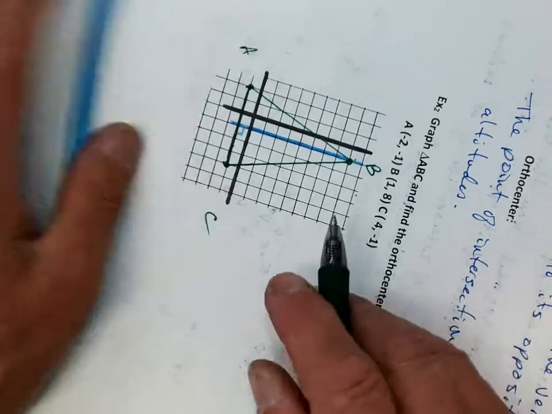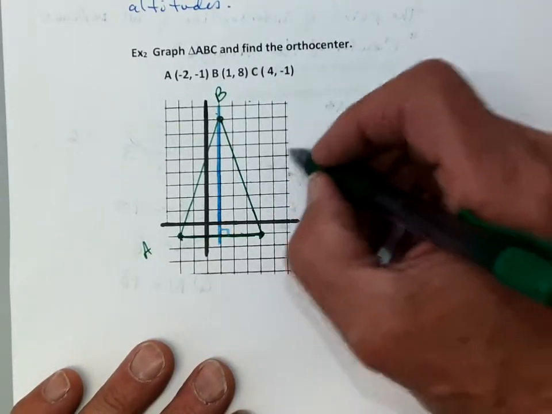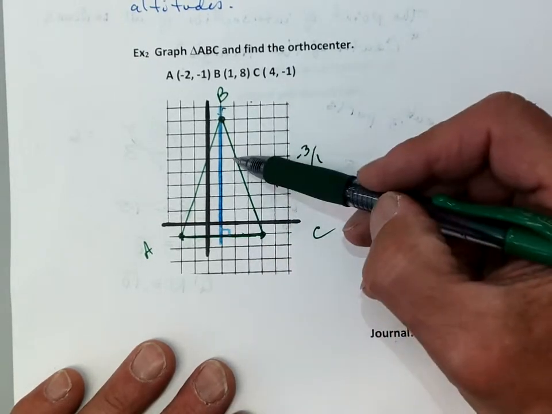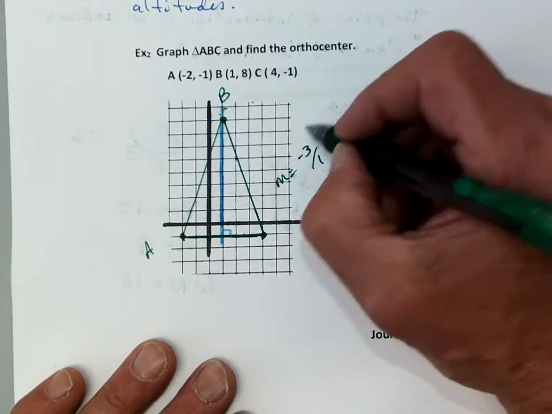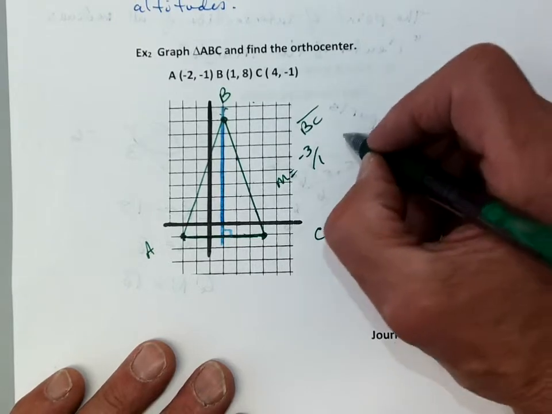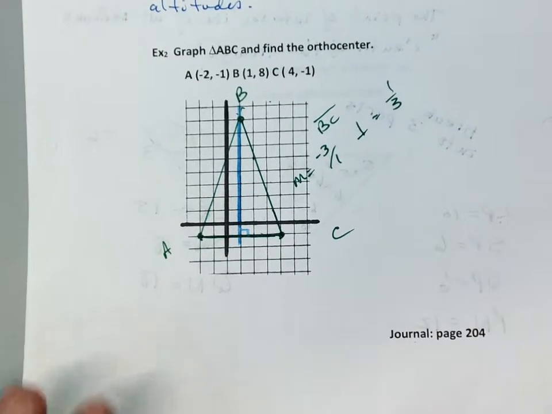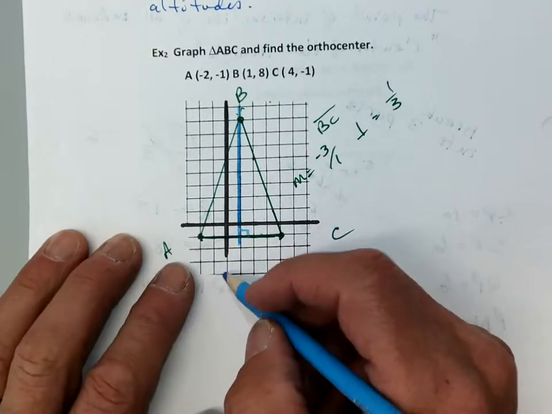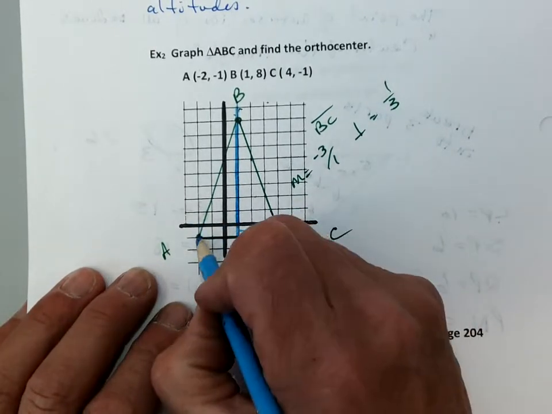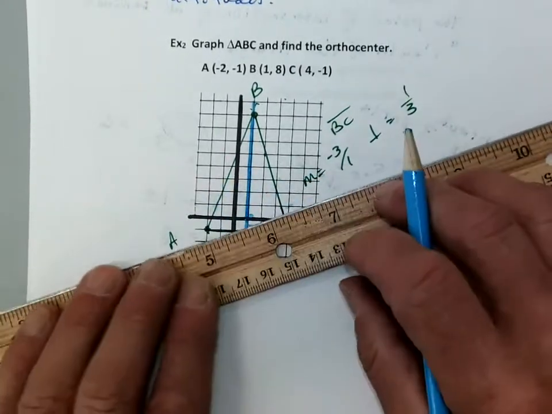If my blue pencil and my green line are perpendicular, they have to have opposite slopes. So let's see. The slope here looks like it's 3, 1, 3, 1. So this slope here is down 3 over 1. You okay with that? So the slope of BC is down 3 over 1, right? Its opposite, perpendicular slope, would be up 1 over 3. So from AC, if I went up 1 over 3, up 1 over 3, up 1 over 3, I would get this line right here.